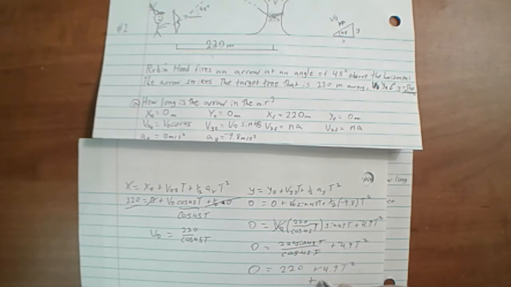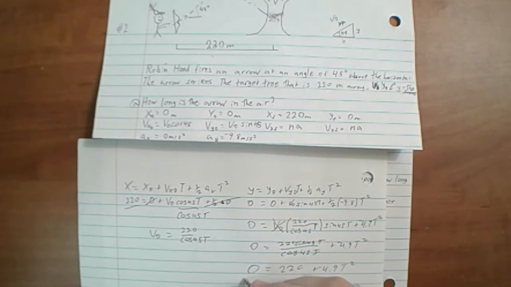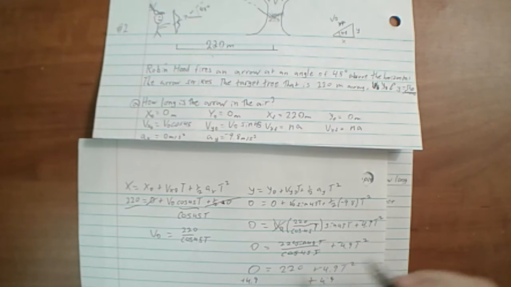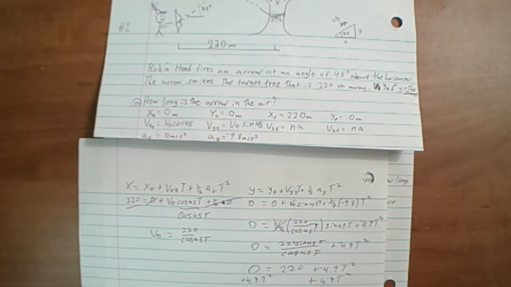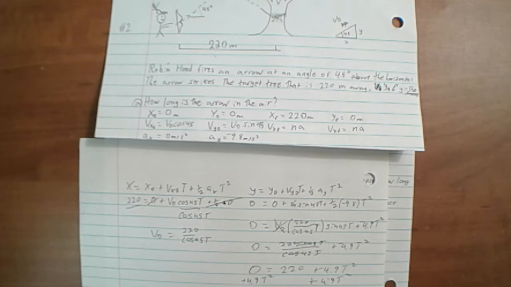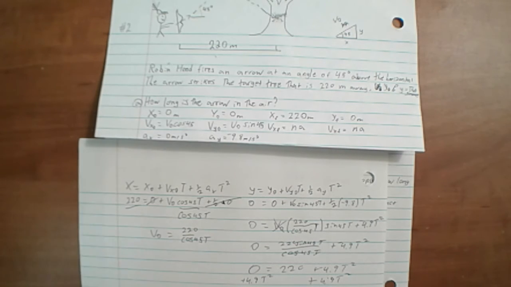So 220 divided by 4.9 equals t squared, which is 44.898.